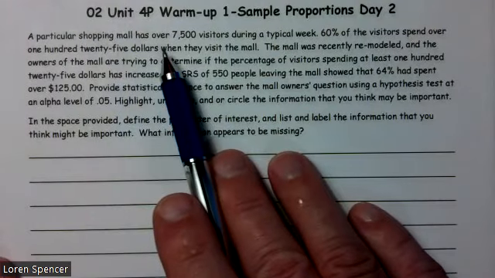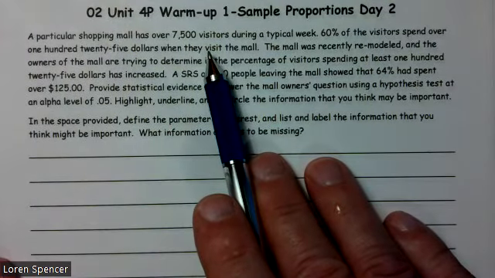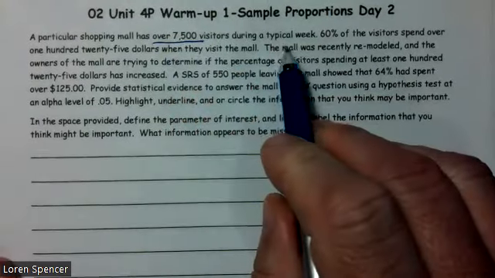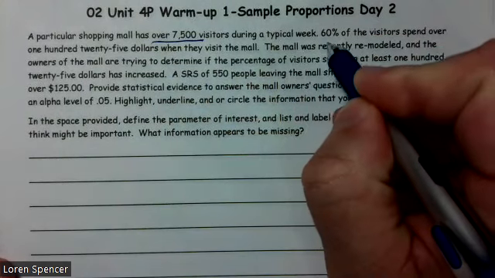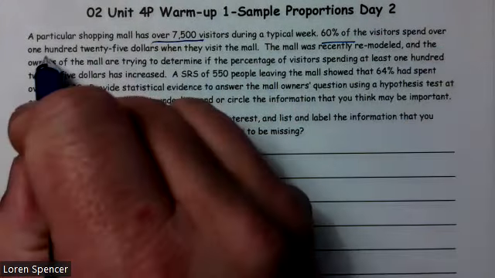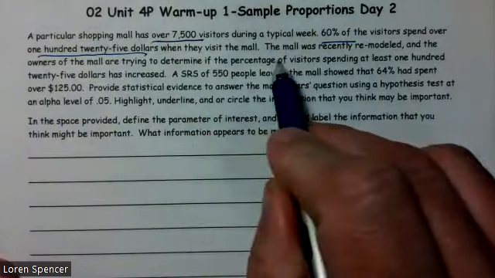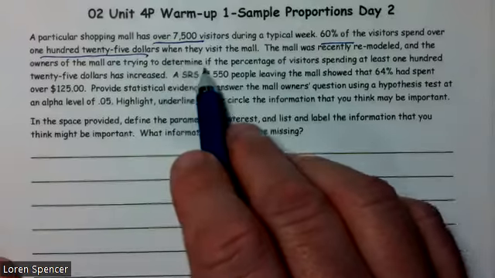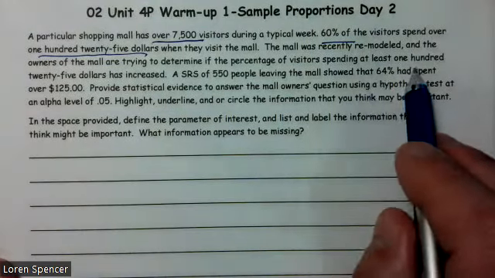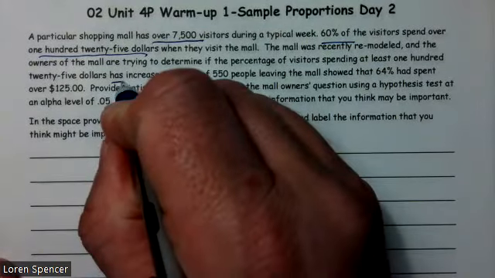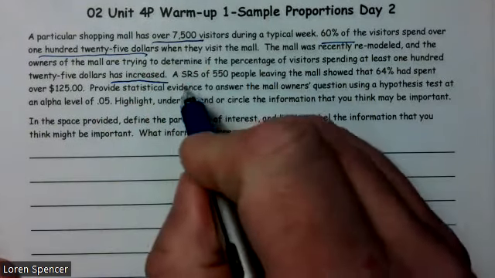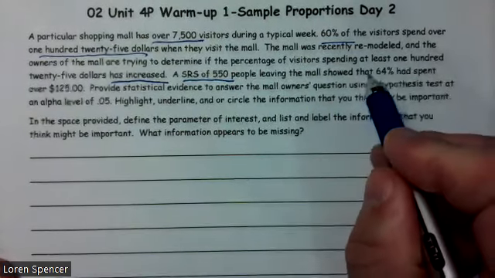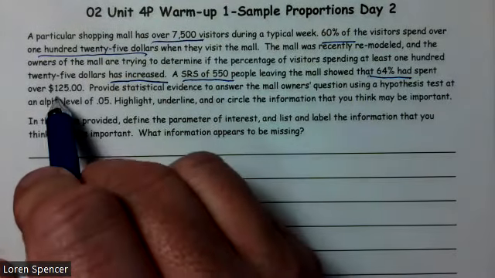So a particular shopping mall has over 7,500 visitors. That sounds like that might be important. During a typical week, 60% of the visitors spend over $125 when they visit the mall. The mall was recently remodeled, and the owners of the mall are trying to determine if the percentage of visitors spending at least $125 has increased. That's an important word. A simple random sample of 550 people leaving the mall showed that 64% had spent over $125.